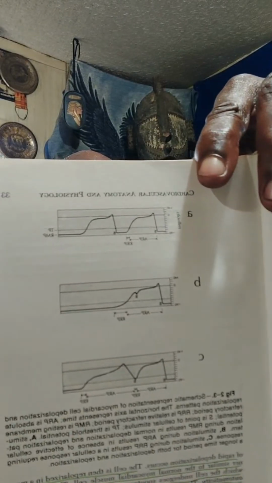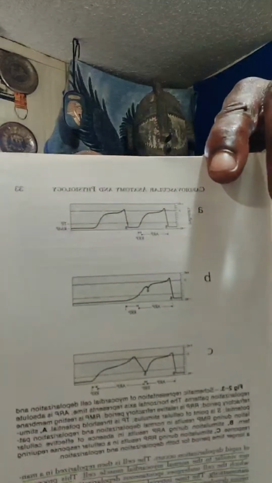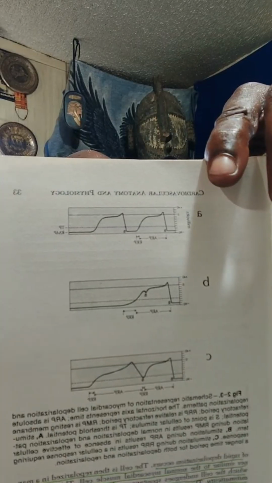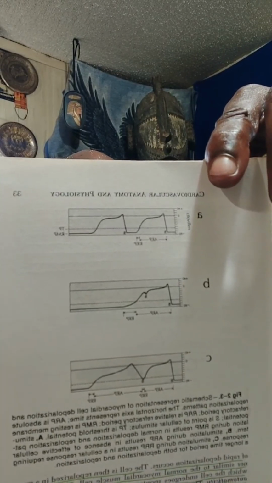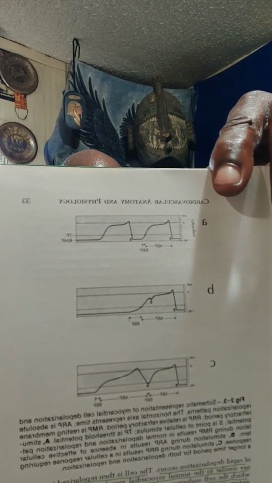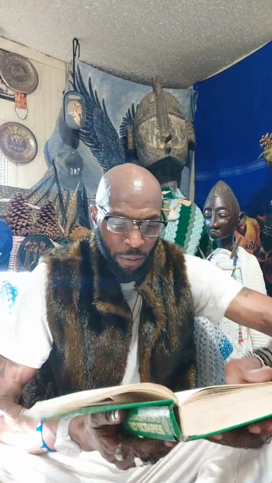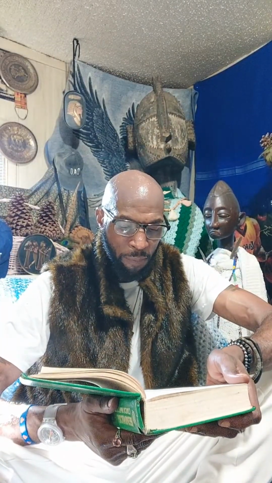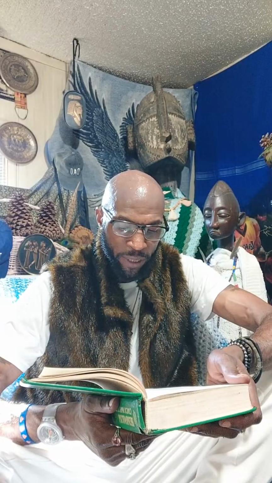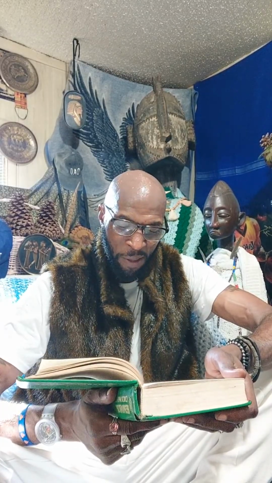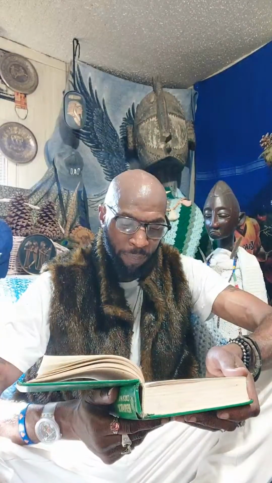We are reading Clinical Application of Respiratory Care by Barry A. Shapiro, Ronald A. Harrison, and Carole A. Trout. This is the second edition. All right, so it says Figure 2.3. Schematic representation of myocardial cell depolarization and repolarization patterns. The horizontal axis represents time.